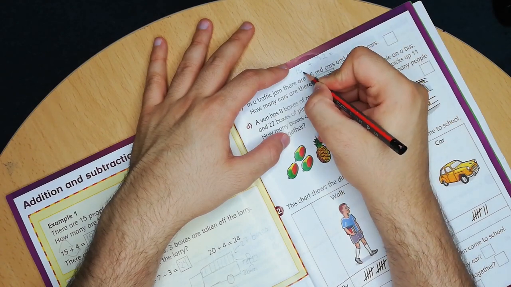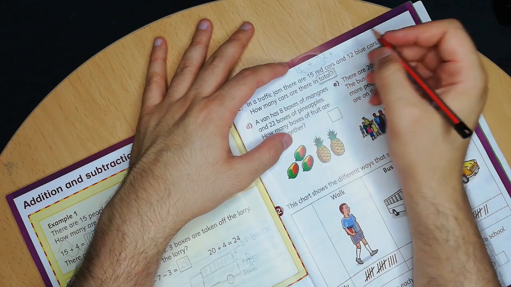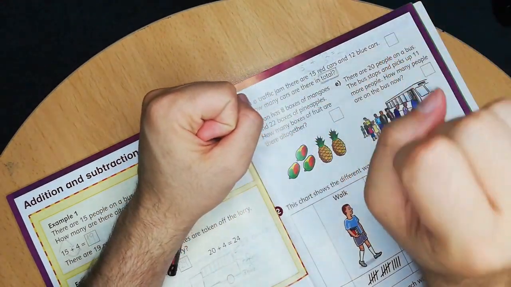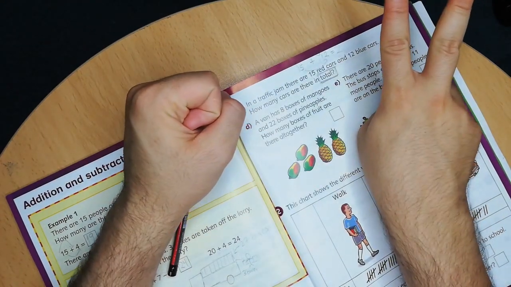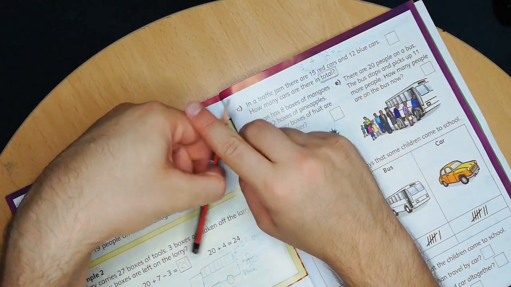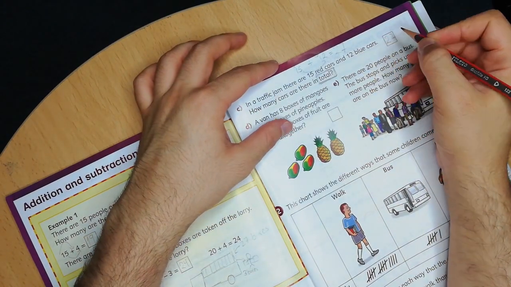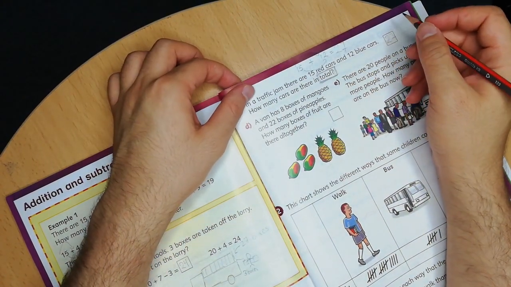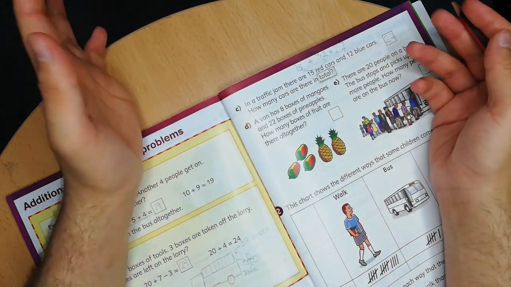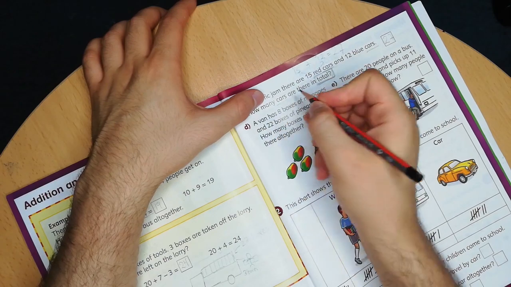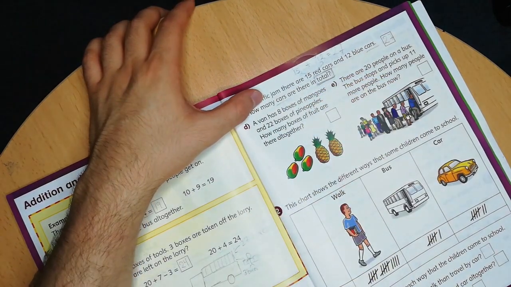So here we add the first one to the second one. 15 add 12: 5 in your head and 2 in your hand, 5, 6, 7. So that's 27 cars in total in the traffic jam. Of course, they're red cars and blue cars, but they're both cars. And here they want to know how many cars there are in the traffic jam.